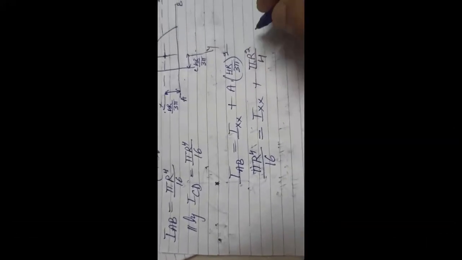So pi r to the power 4 upon 16 is equal to IXX plus, this is pi r square by 4, because it is a quarter circle, into 16 r square upon 9 pi square.